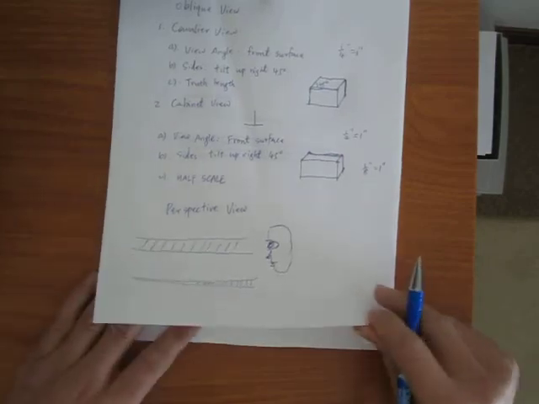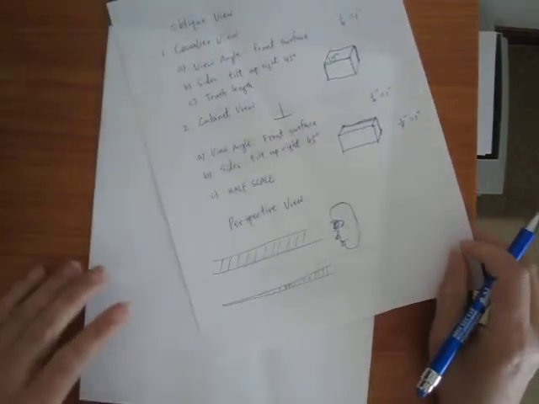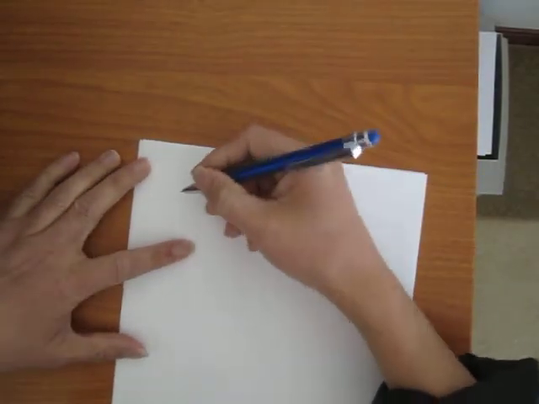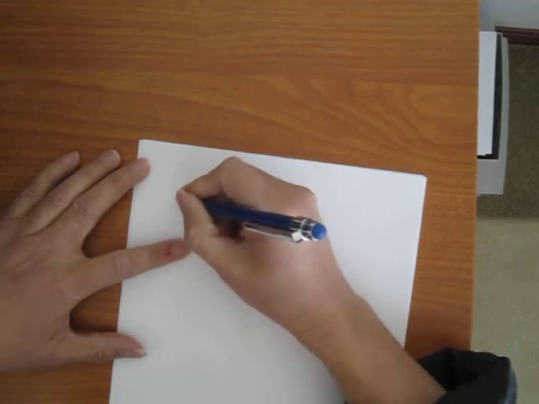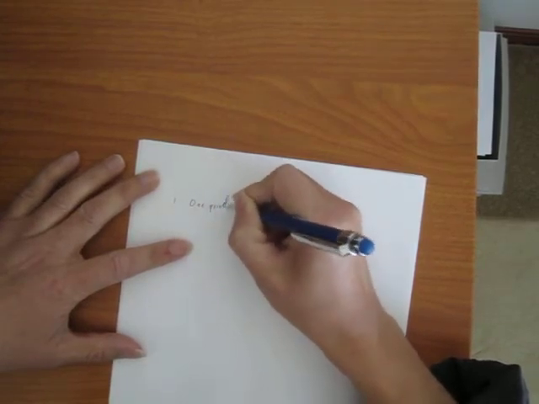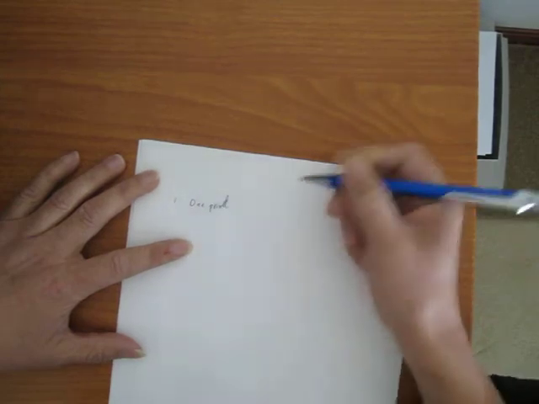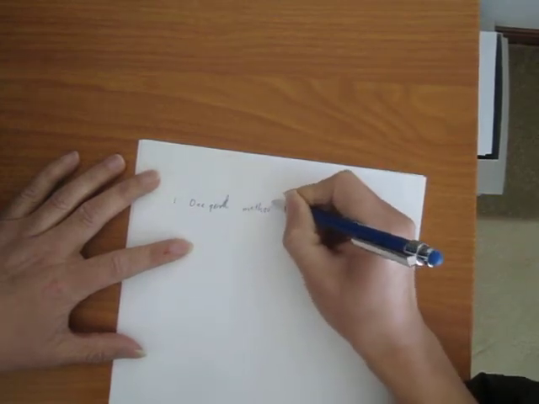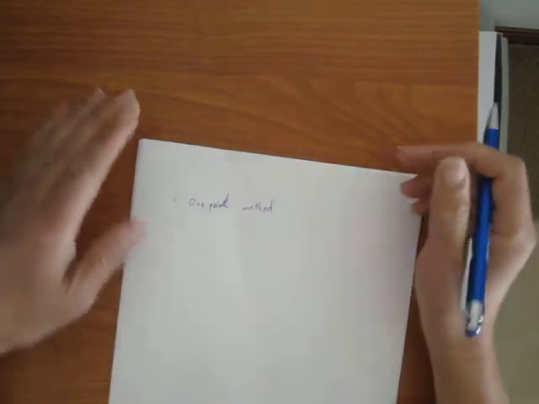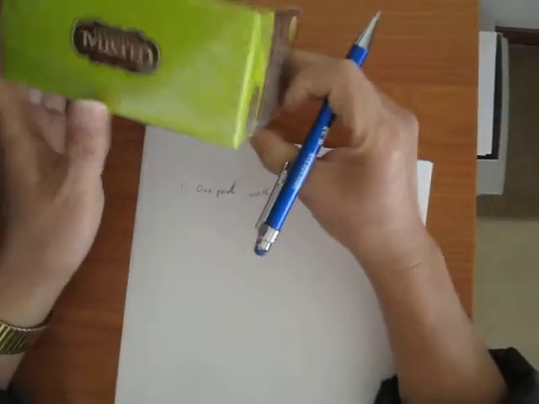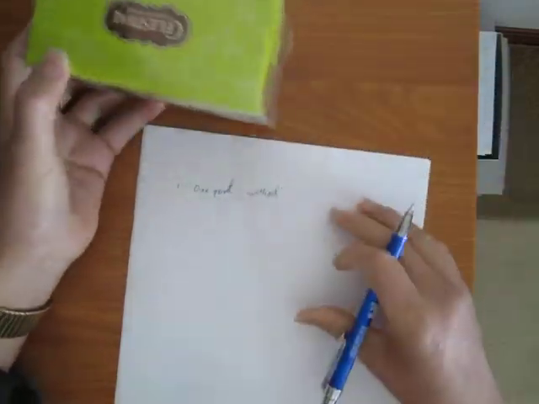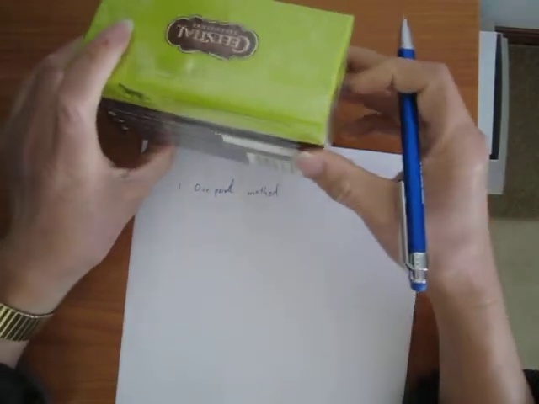Let's take a look at the example again. Again, the perspective view, we have two methods. One method is we call the one point method. This one point method is like, you look at the rail, and this rail is gonna come to one point. I'll give an example of my T-box again. I said the scale is gonna be 1/4 inch equal to 1 inch. Just draw it kind of a little smaller on my paper here.